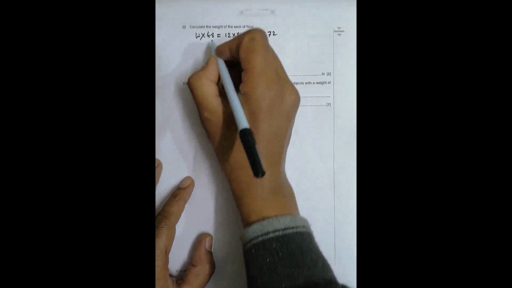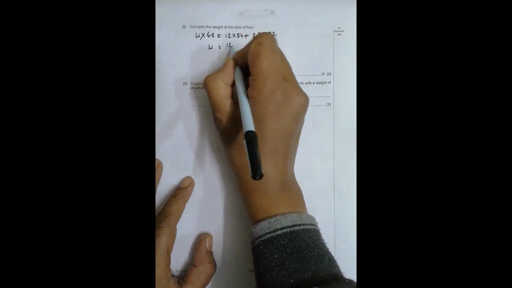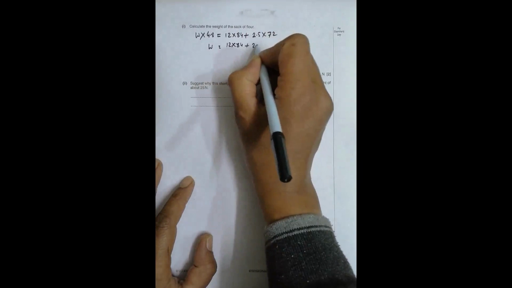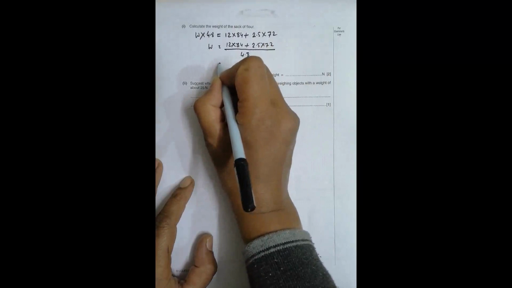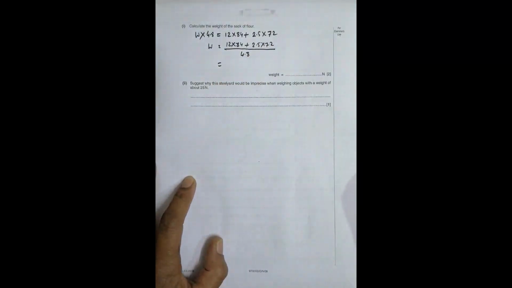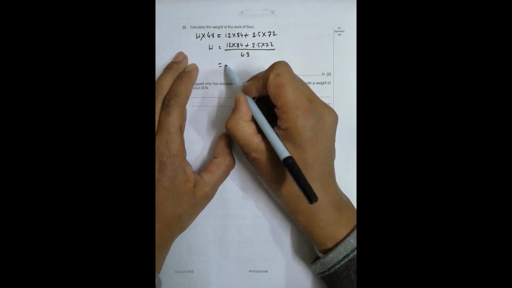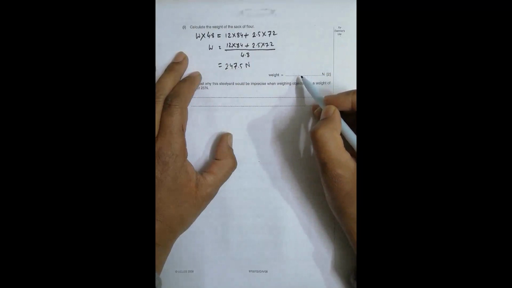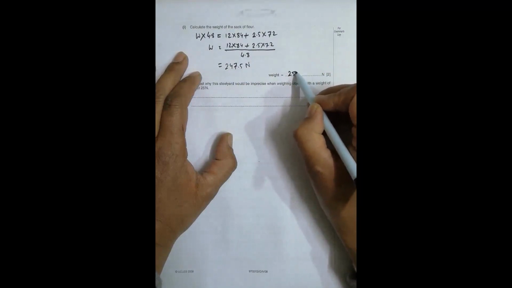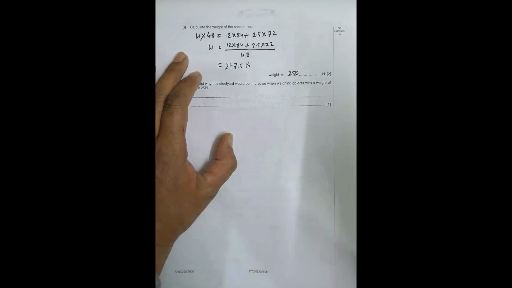The equation: W should be equal to 12 into 84 plus 2.5 into 72, whole divided by 4.8. This comes to 247.5 Newton. So when I write it in 2 SF, it becomes 250, or when I write it in 3 SF, it becomes 248 Newton.